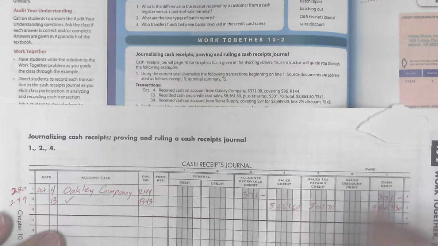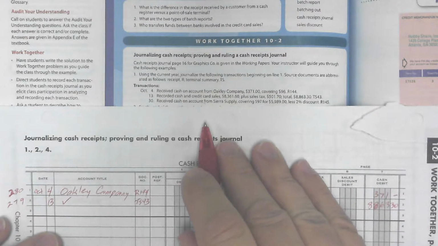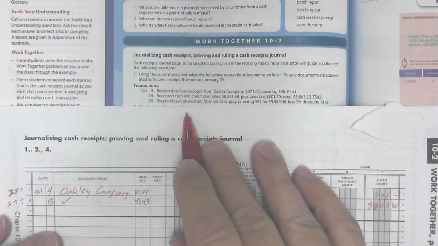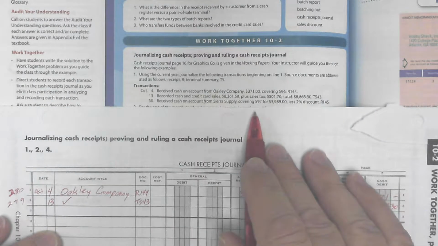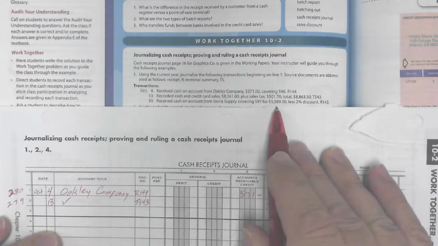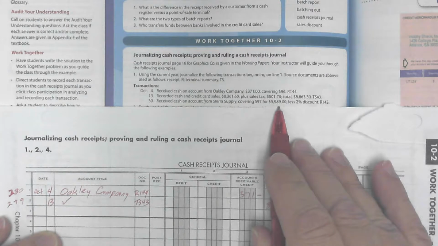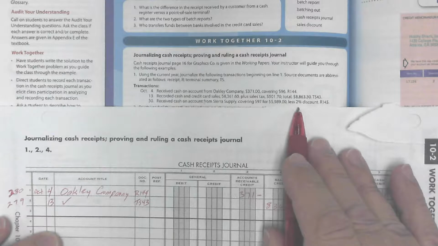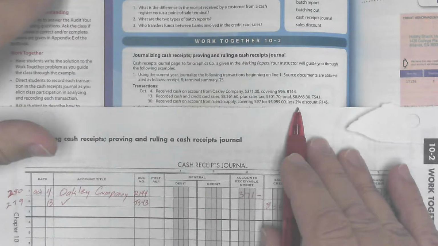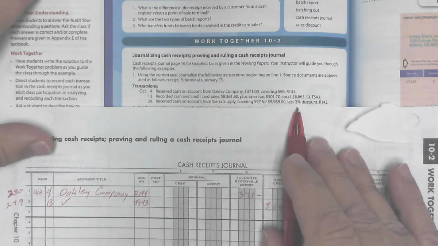And that gets us to our third. Received cash on account from Sierra Supply, $5,989. Then we're getting a sales discount of 2%.